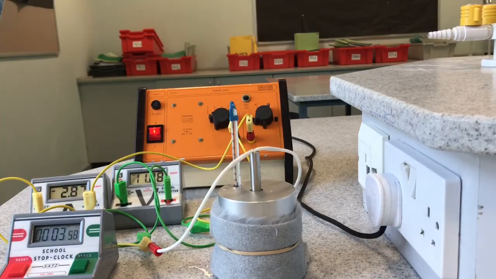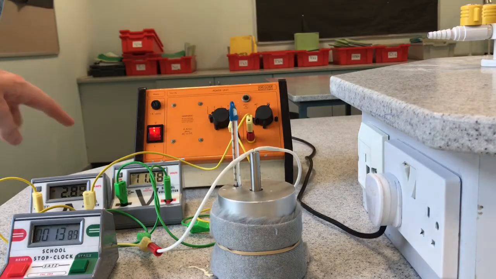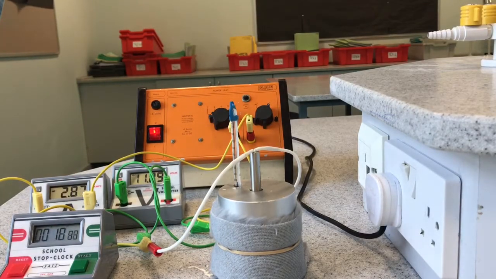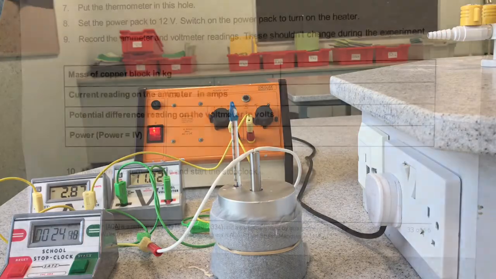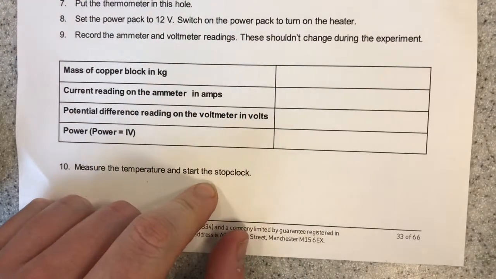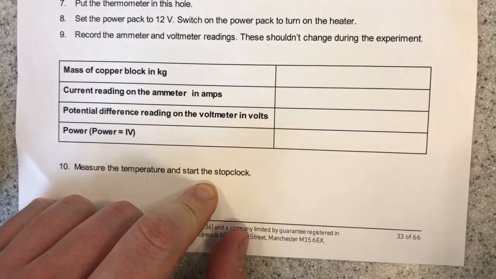Now you see, once the power pack's on, we're getting current and potential difference readings. And we don't need to take the next temperature reading until this gets to a minute. And so what you should do at this point is record your current and potential difference readings, because you're going to need those to calculate the power of the immersion heater. Those readings will not change during the course of the experiment. Once you've taken your initial readings, you can fill in this first results table.